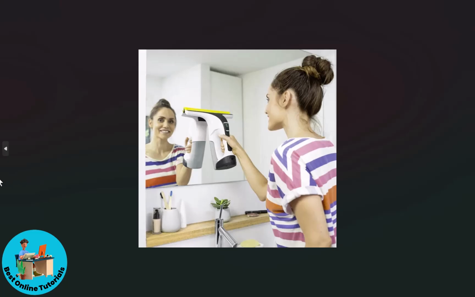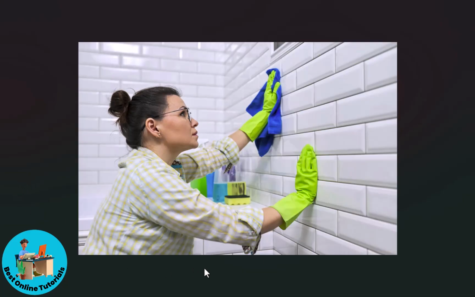And then for a final touch, you can now begin wiping the surface dry. After steaming, just wipe the surface with a clean cloth to remove loosened dirt and open your windows and turn on the fan to let moisture dry quickly.